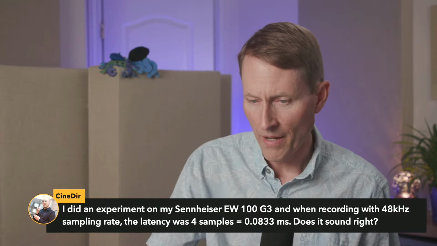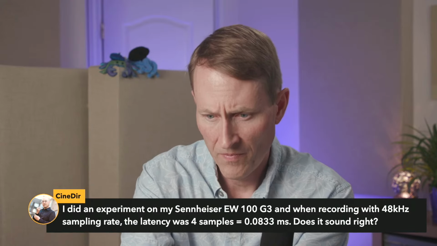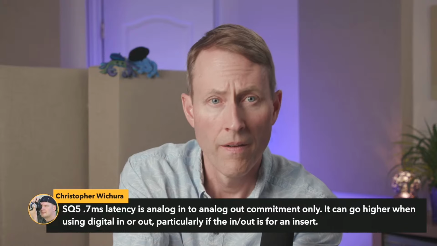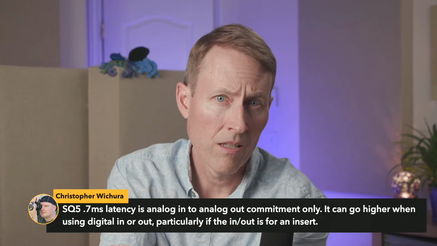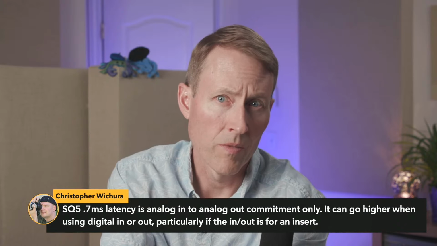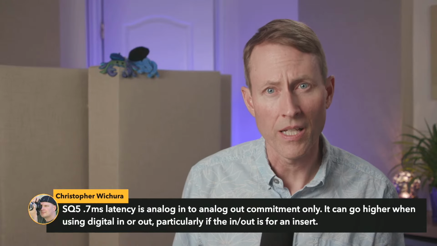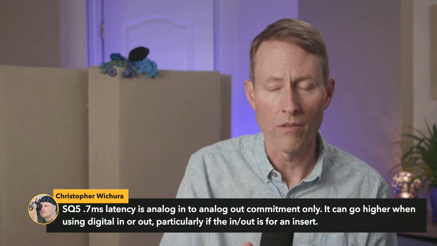Does it sound right? Yeah, that sounds about right. That is largely an analog system. So yeah, that sounds right. SQ5, 0.7 milliseconds latency is analog in to analog out only. It can go higher when using digital in or out, particularly if the in out is for an insert. Christopher, thank you for the clarification.